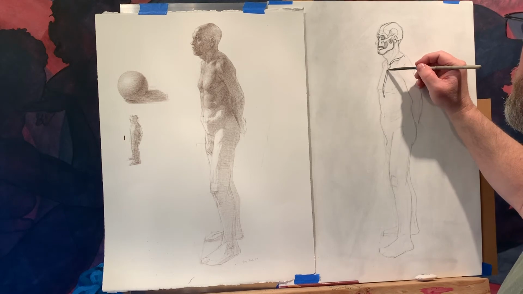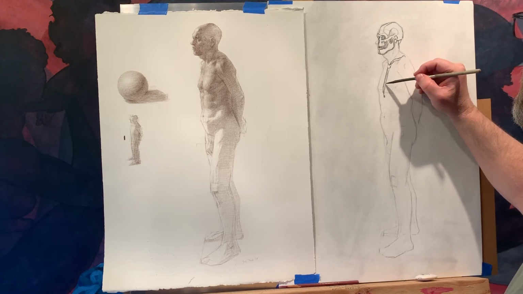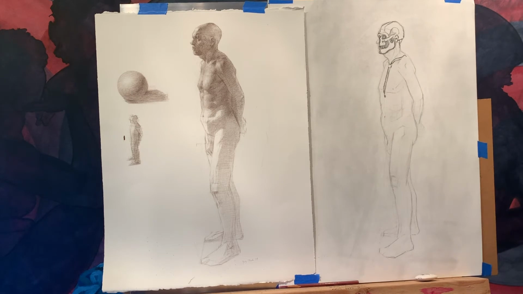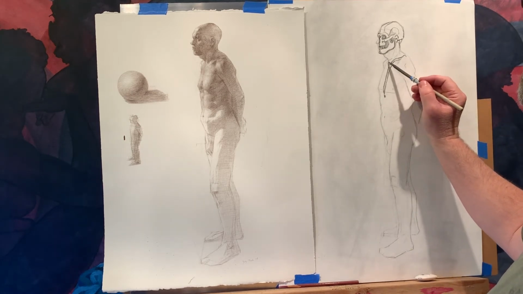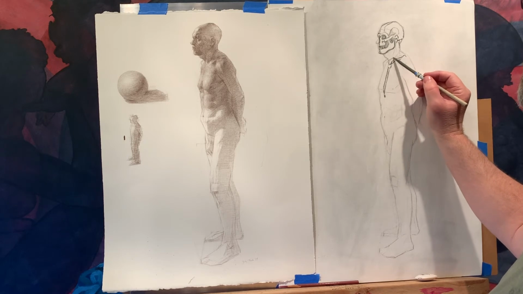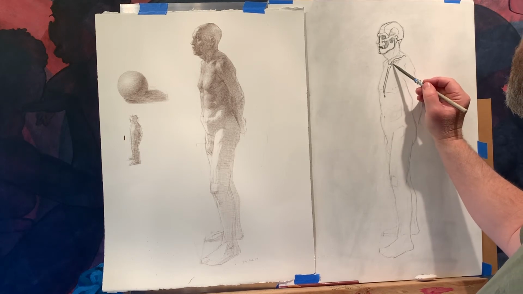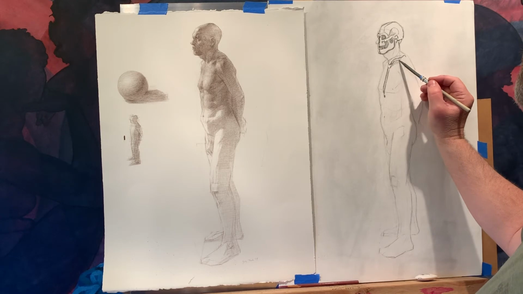So your breastplate here. The rib cage kind of wants to live a little bit behind here. First rib attaches up here.